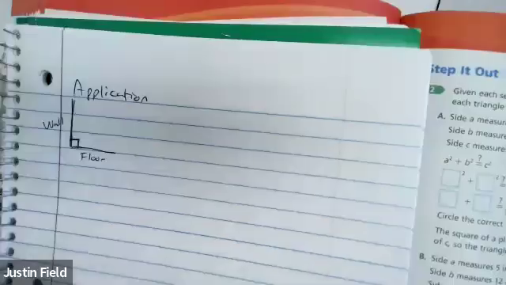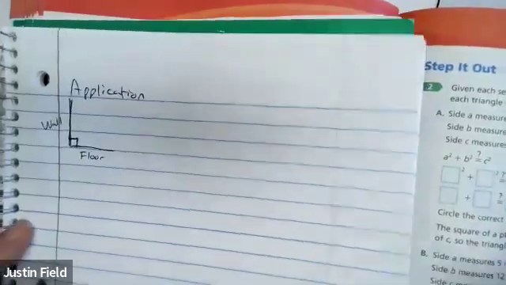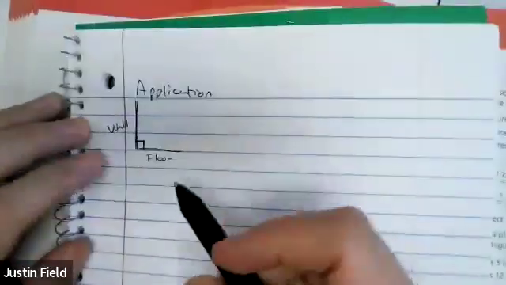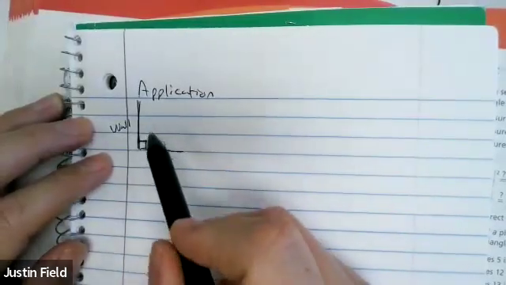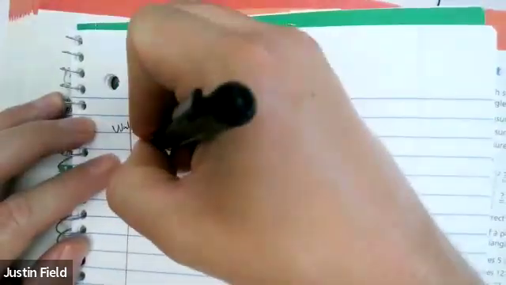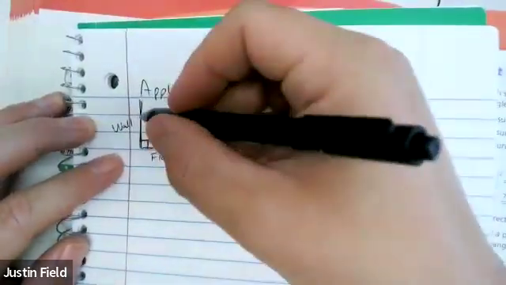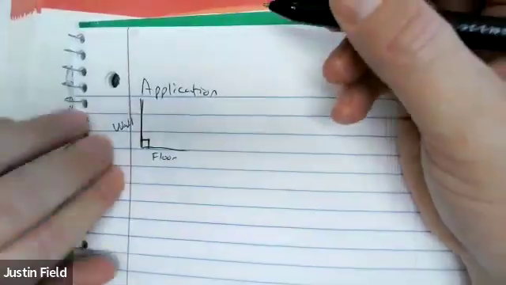Okay, I am back. So let's finish talking about this application. If you have a wall and you have the floor and you are a carpenter, you need a right angle right there. So how can you make sure you have a right angle?